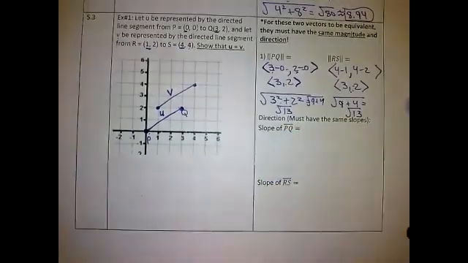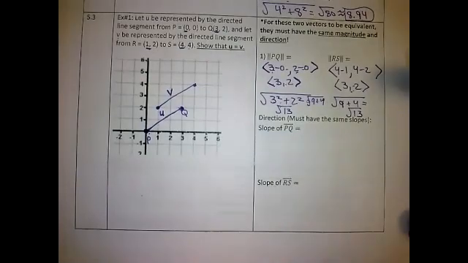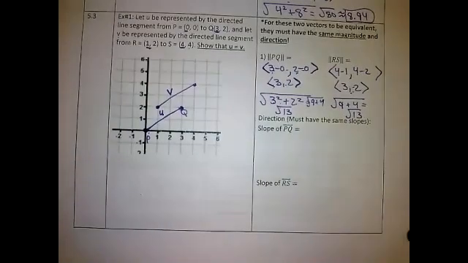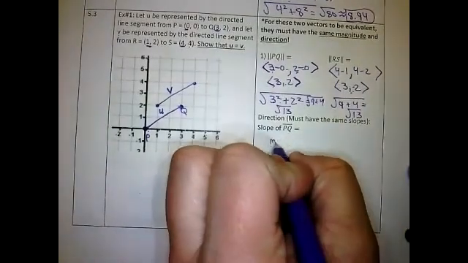Now we need to find our directions, and we need to prove that the slopes are the same. Yes, we could count them, and yes, we know that they're both 3, 2, but we're going to go ahead and use the slope formula.